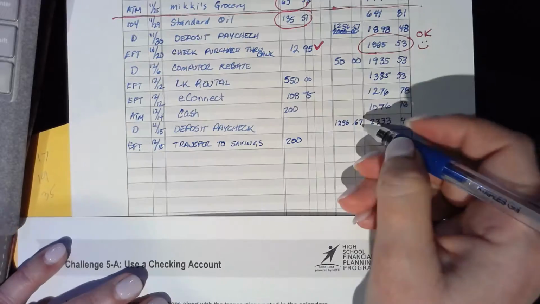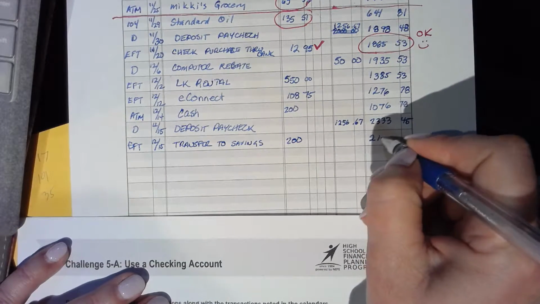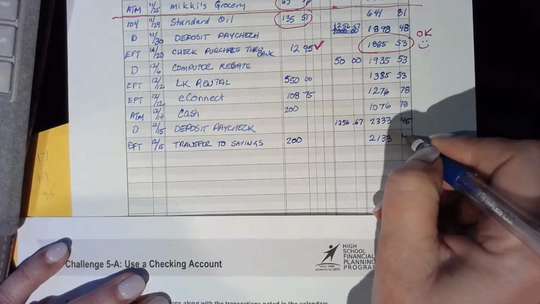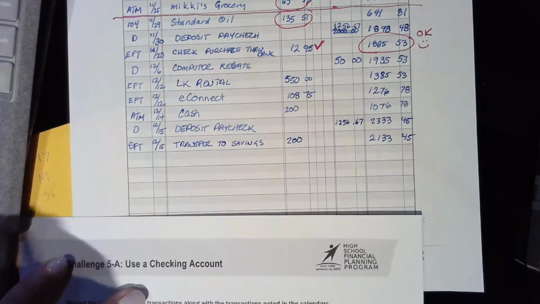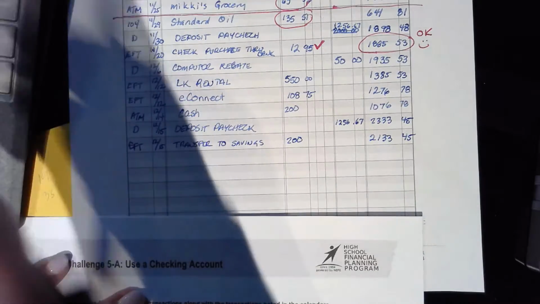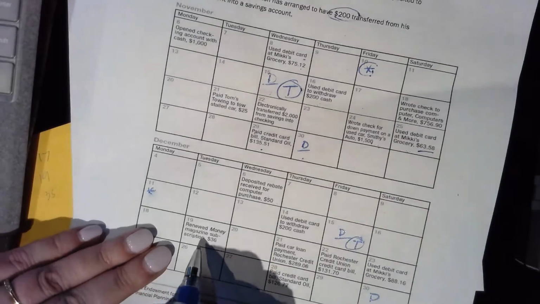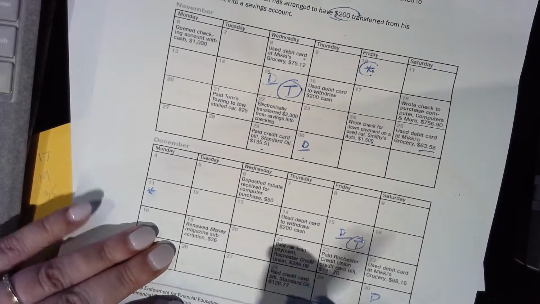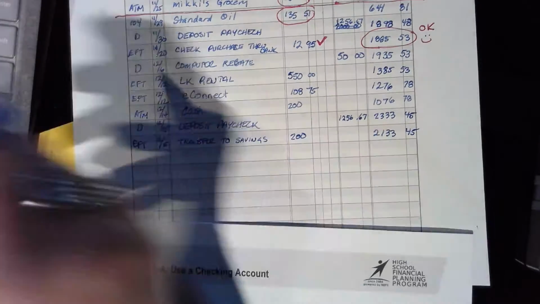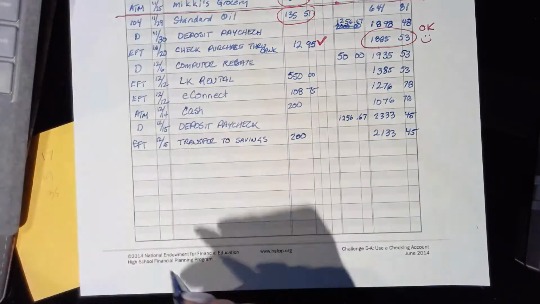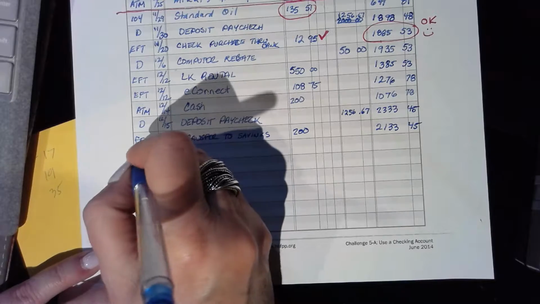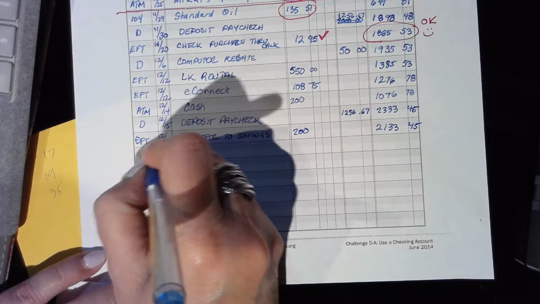And when I subtract the 200, I've got, alright. On the 19th, he's going to renew his magazine subscriptions. And he's going to pay for that with check 105.